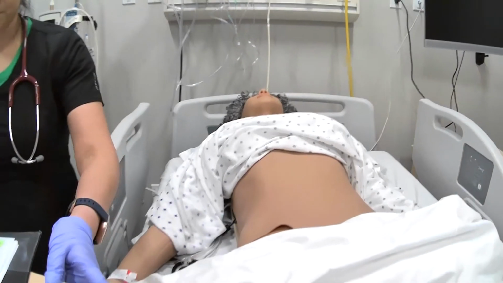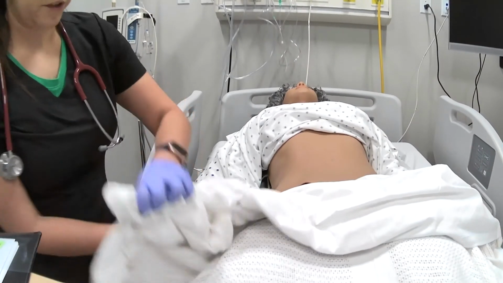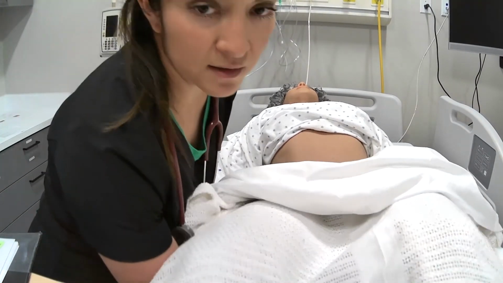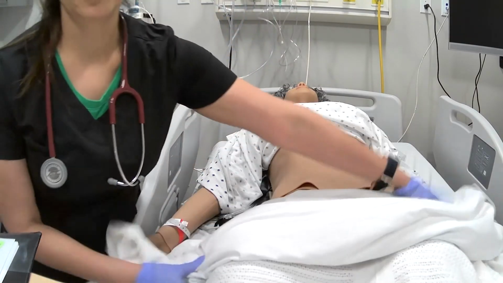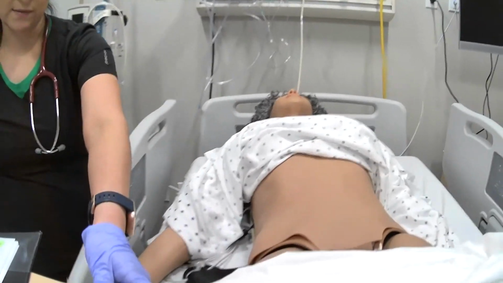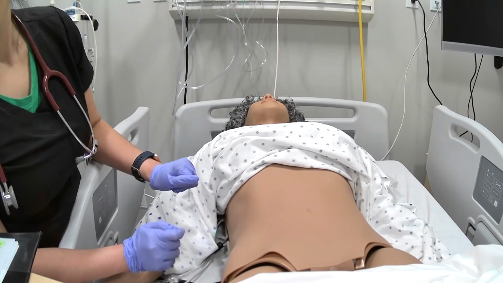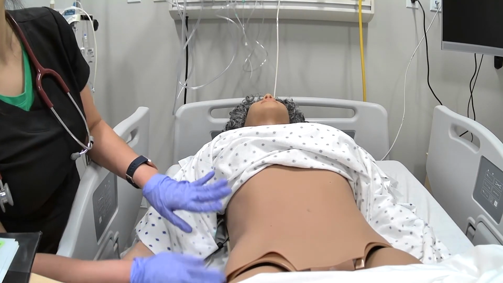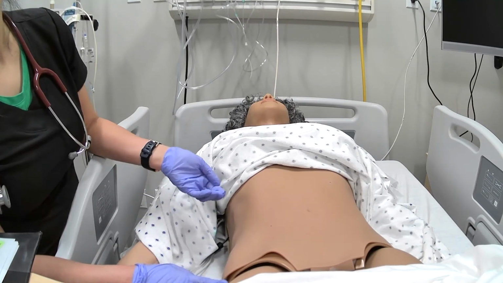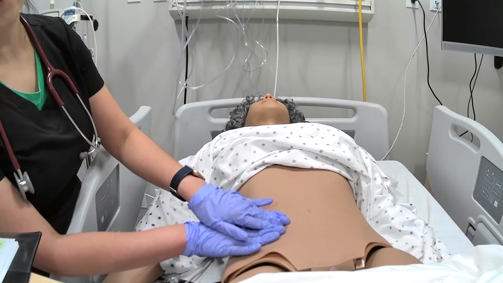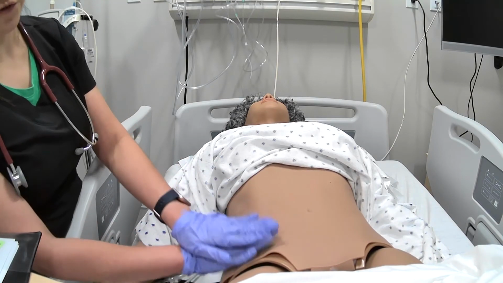Okay, so for these purposes, we're going to say that Miss Bloom's knees are a little bit bent, but I'm not going to do that because that way we can see everything. So whenever you have your patient ready to go, ask them if they have any pain or discomfort when you're palpating, because that's going to be an indicator of where the problem is.